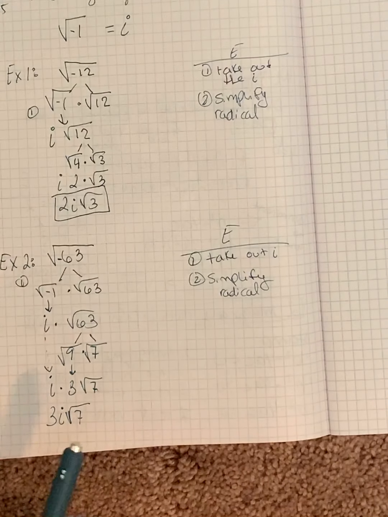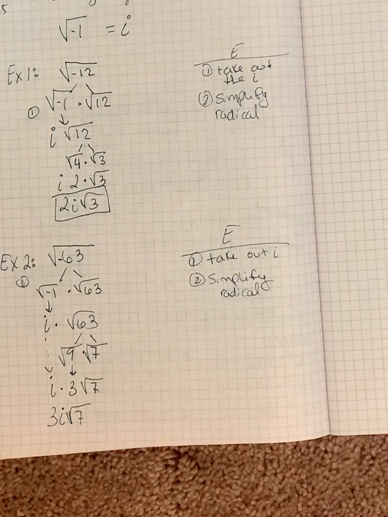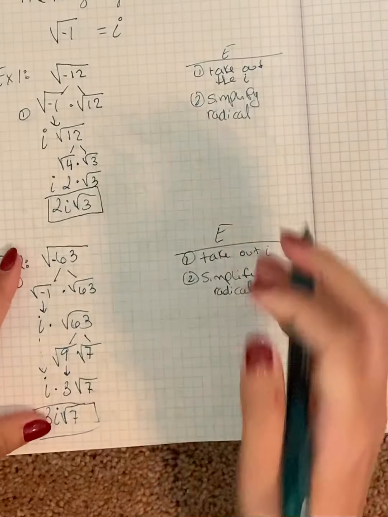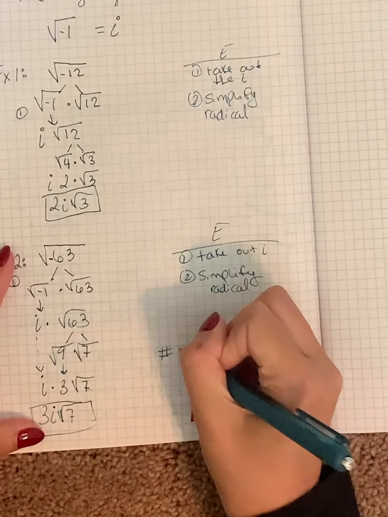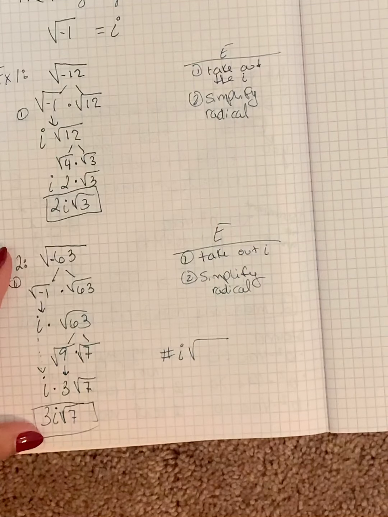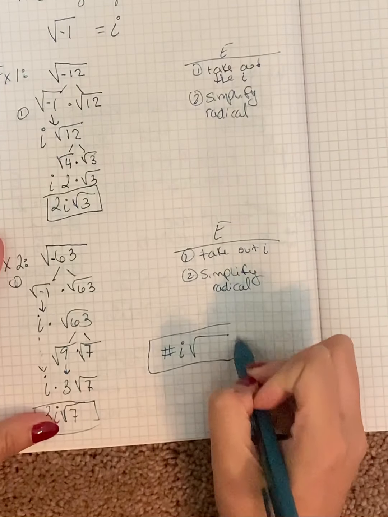So i is not a variable, but we do mathematically treat it like one. So we treat it as if it were an x or a y. Even though it does have a value, we treat it like a variable. So this is my correctly written final answer. So I always want to have a number, i, and then the radical when I write my final and complete answers.